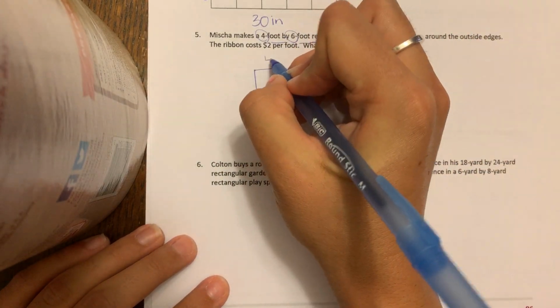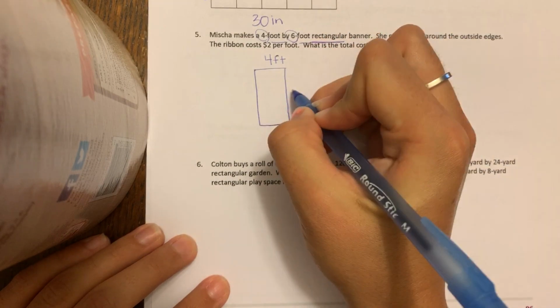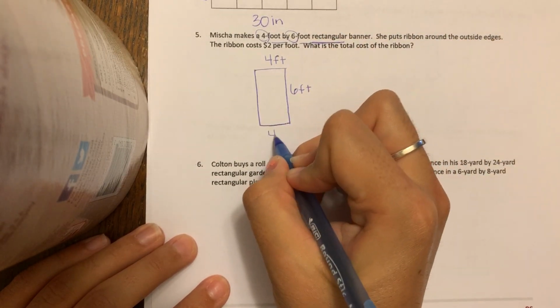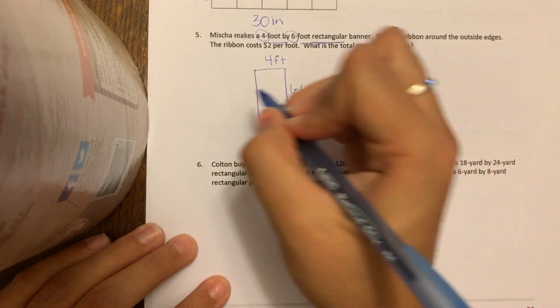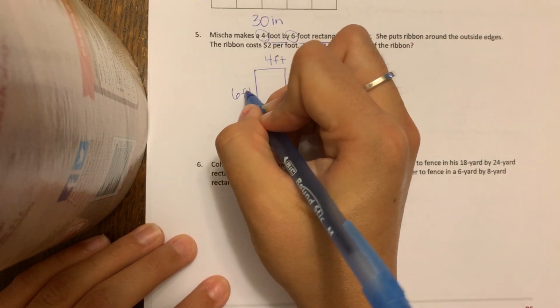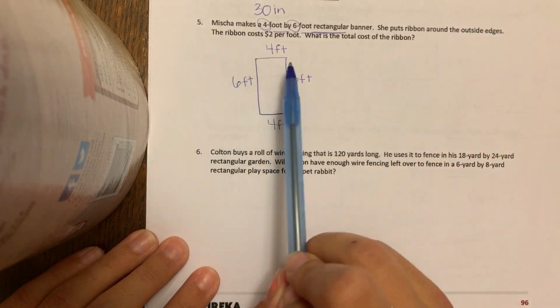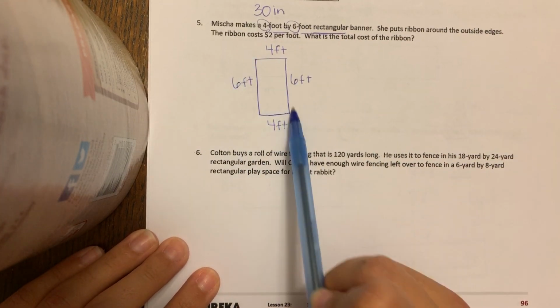So I'm going to label this now with a 4 and a 6. And then again, if that's 4, so is this. And if this is 6, so is this. So now it says, she puts ribbon around the outside edges. Perfect, that's what we've done.